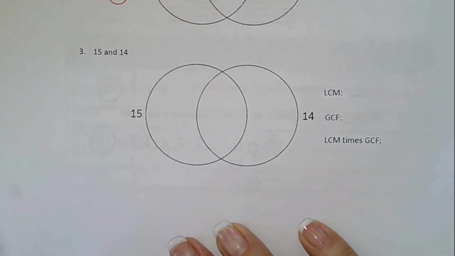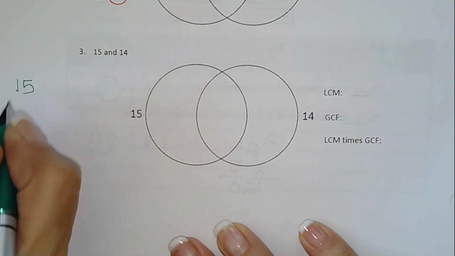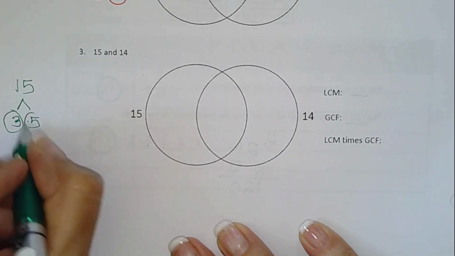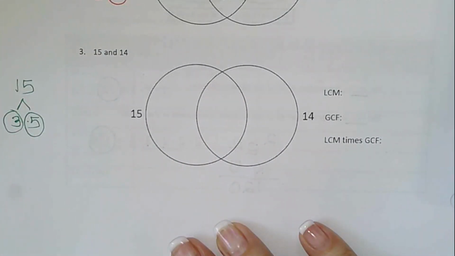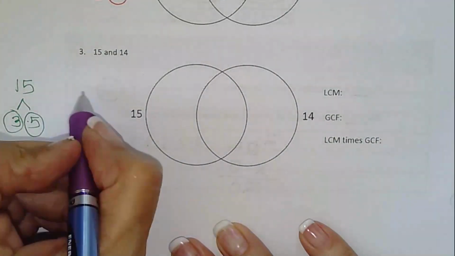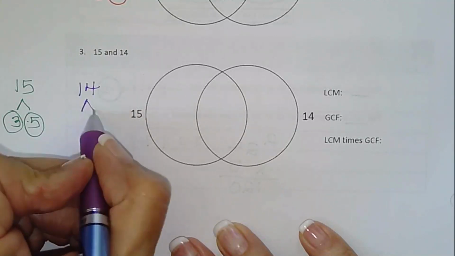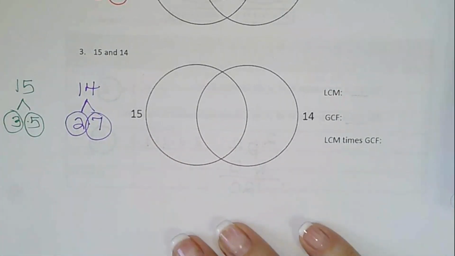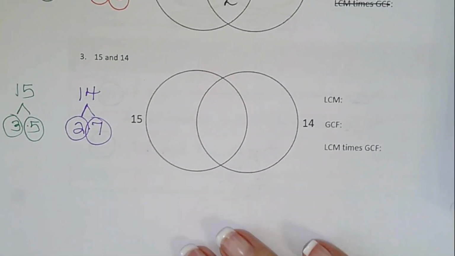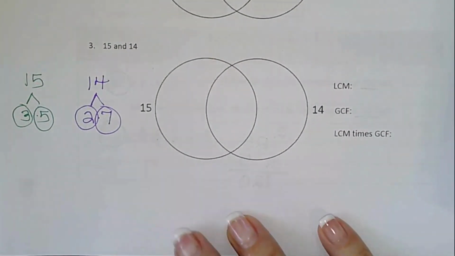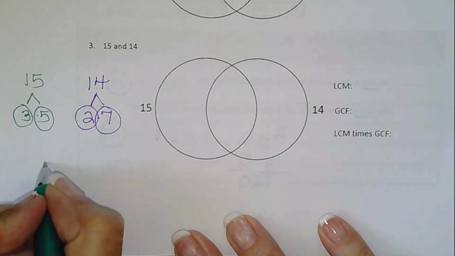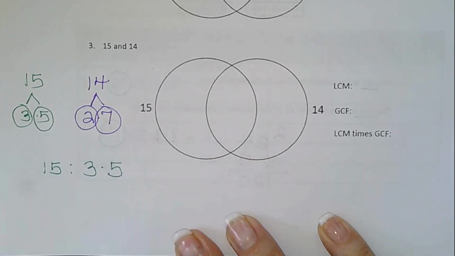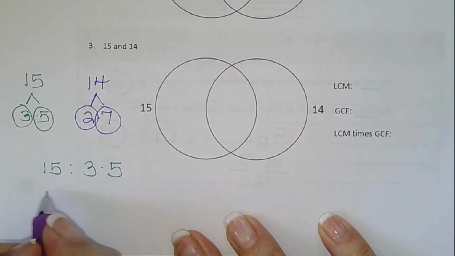Okay, so for 15, we have 3 times 5. And they are miraculously already both prime. Done. And then we have 14, which is 2 times 7. Same. Both prime. Done. None of those 4 numbers can be broken down. So 15 is 3 and 5. And 14 is 2 and 7.